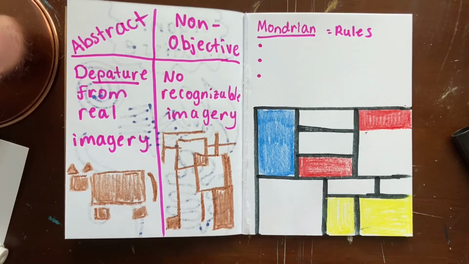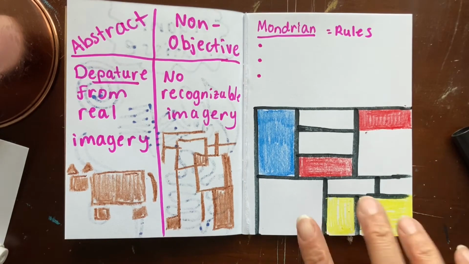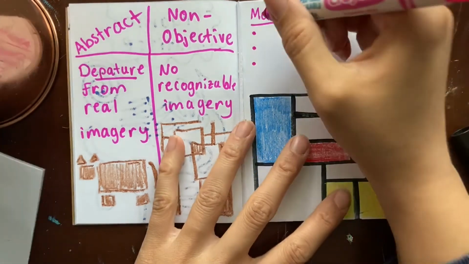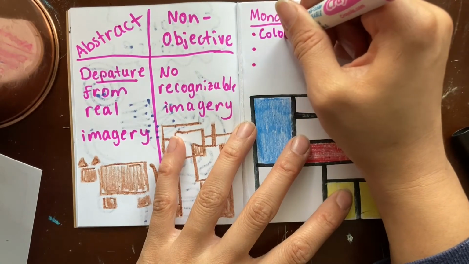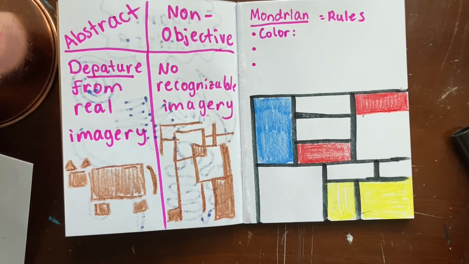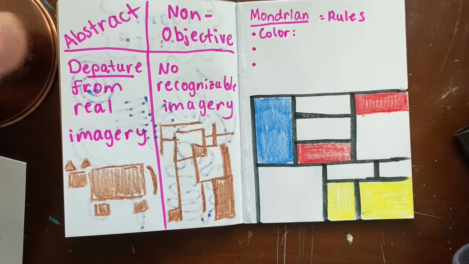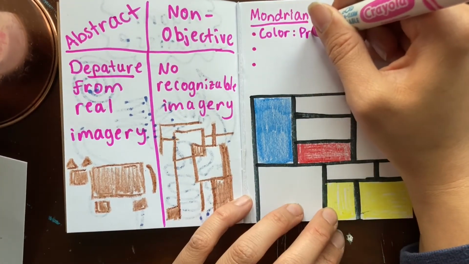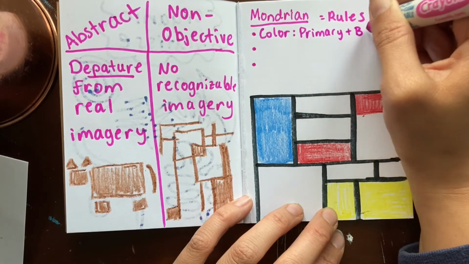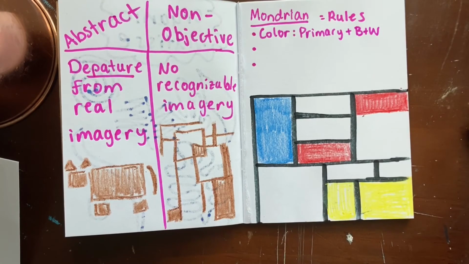Now, let's talk about the rules I followed when I drew this Mondrian. First, I want to ask you about color. What colors did we use? We only used the primaries. That was one of our rules. And we also used black and white because the paper is white and we used a black marker.